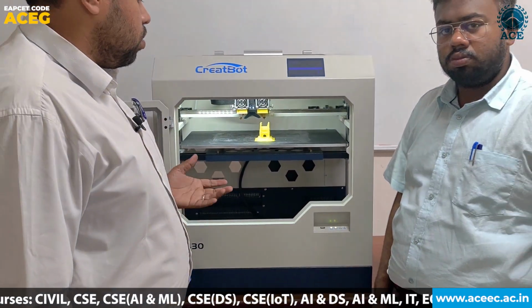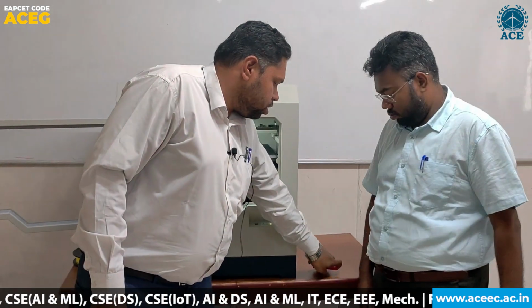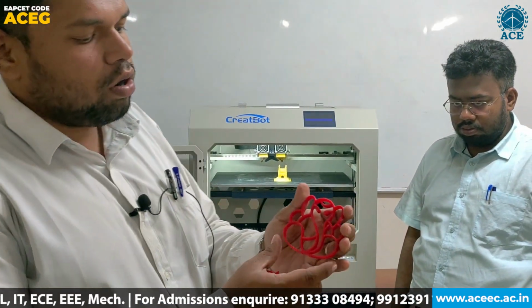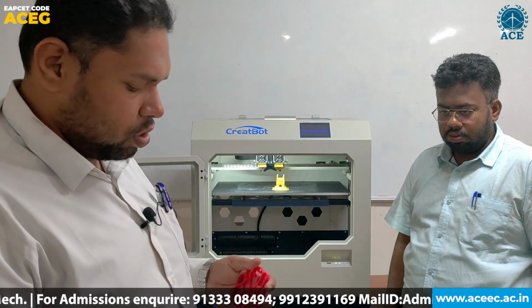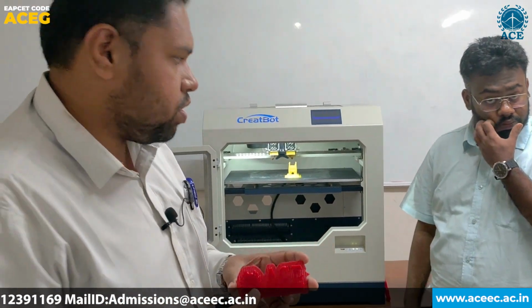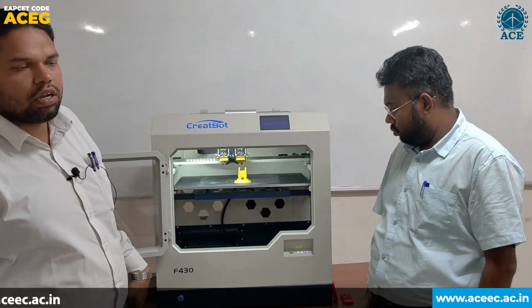Likewise, we have also created some different models using this 3D printer. We have created a Lord Ganesha model. Similarly, we have also given a model and printed the ACE Engineering College logo. Likewise, we can go for different prototype models which can be created using the software, and we are going to print them.